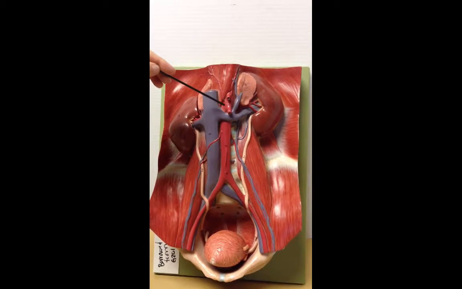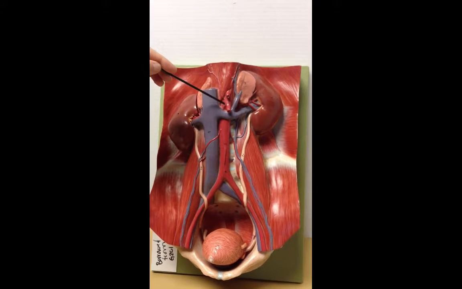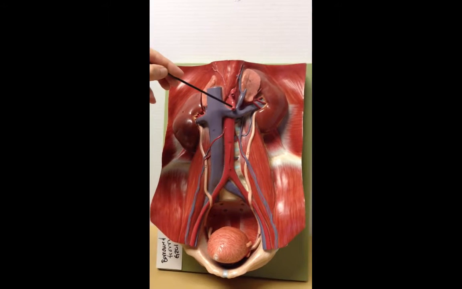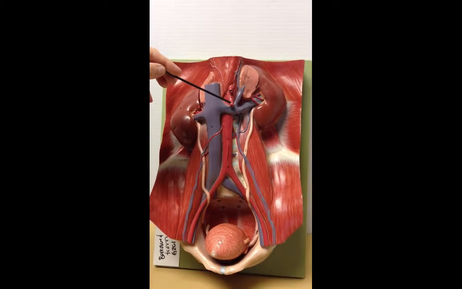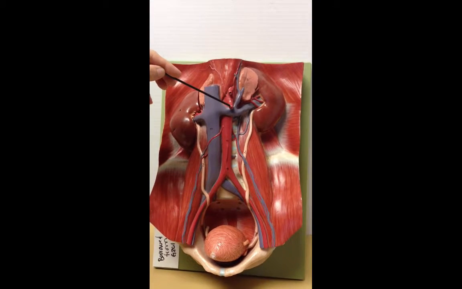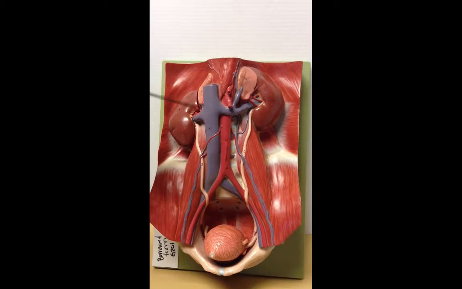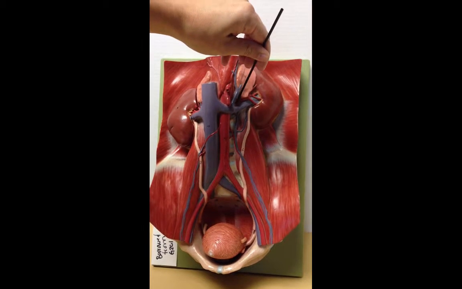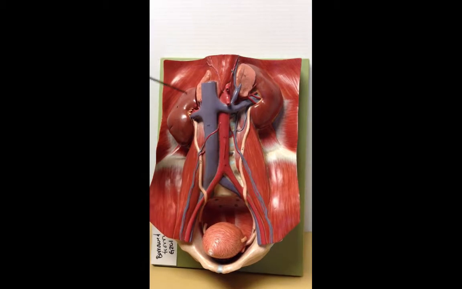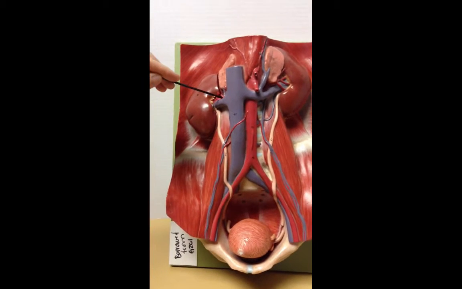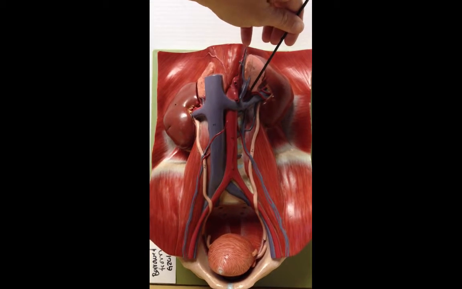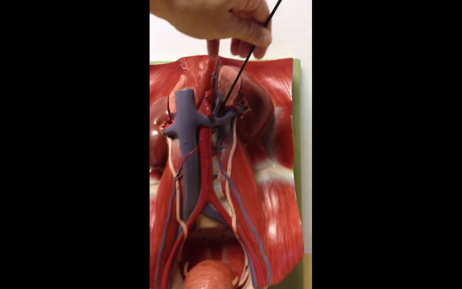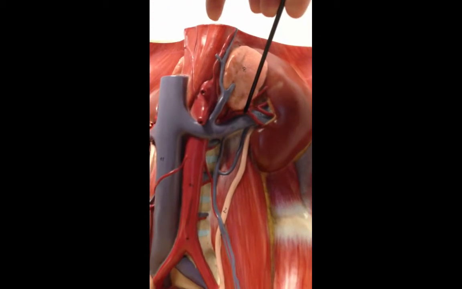The next one down on the abdominal aorta would be the superior mesenteric artery, which goes to the small and large intestine. The next one would be the left and right renal arteries. You can't see the left one here because it's behind, but it goes to the left kidney.